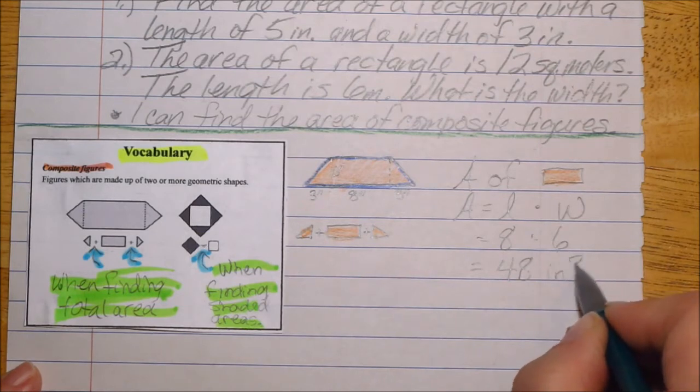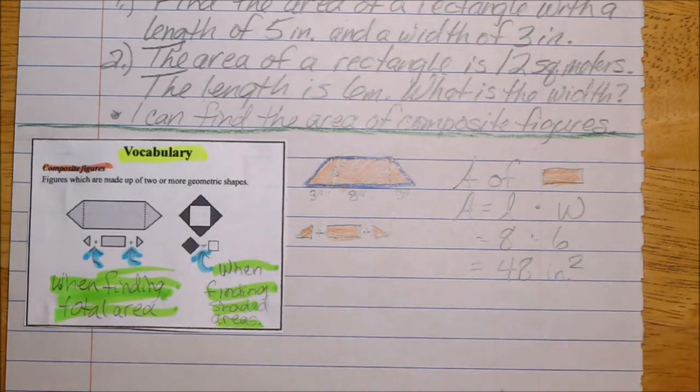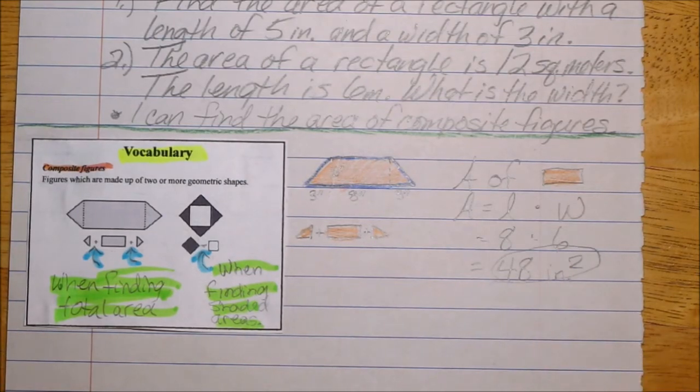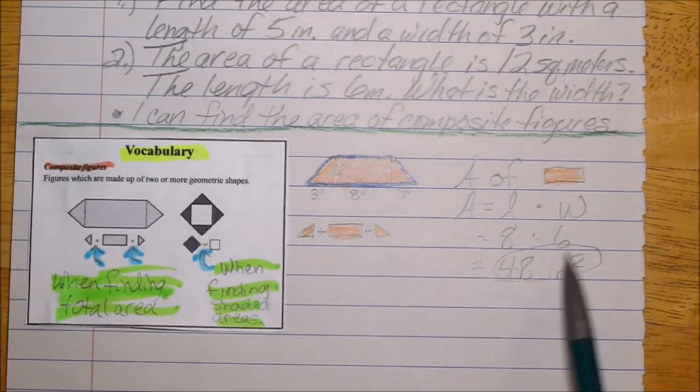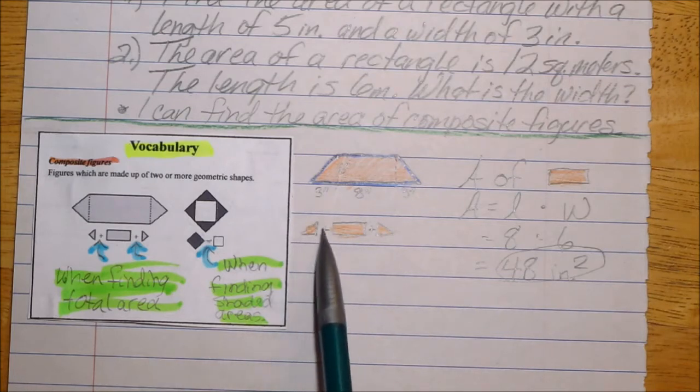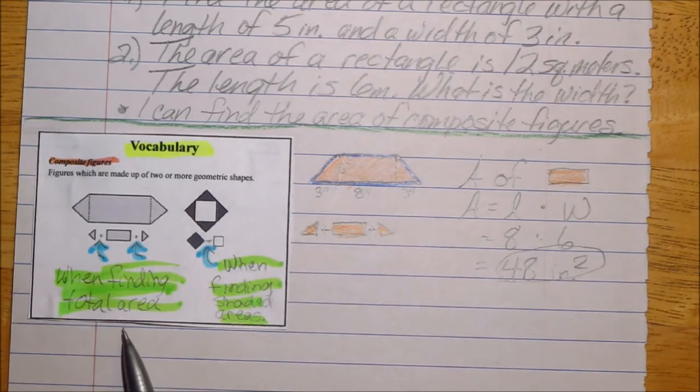So the area is 48 inches squared. Okay, so I'm going to put just my regular pencil circle around that, not a red, because that's not my final answer. But that's the area of just the rectangular portion of that composite. Now, I need to find out what the area of one of these triangles is. So that's what I'm going to do next.